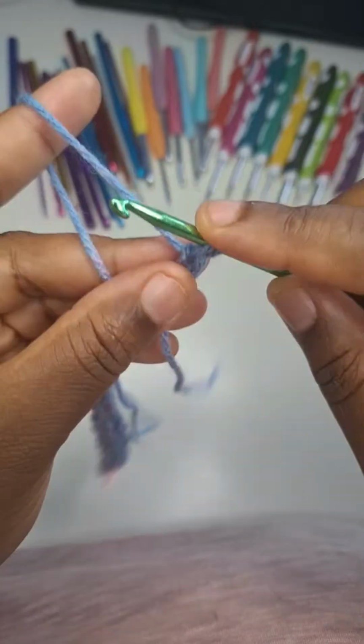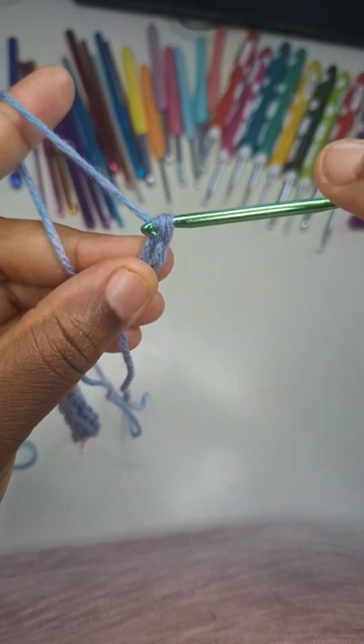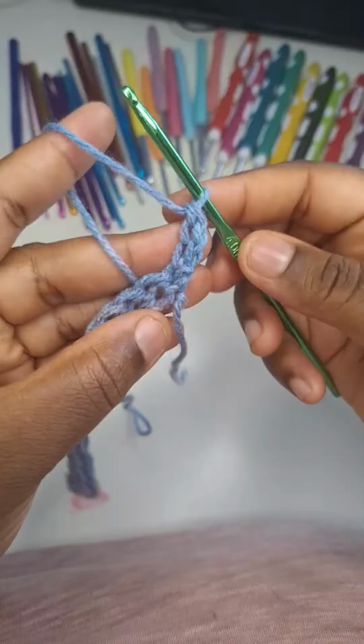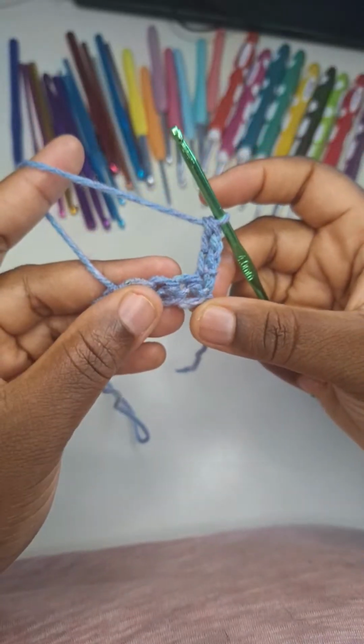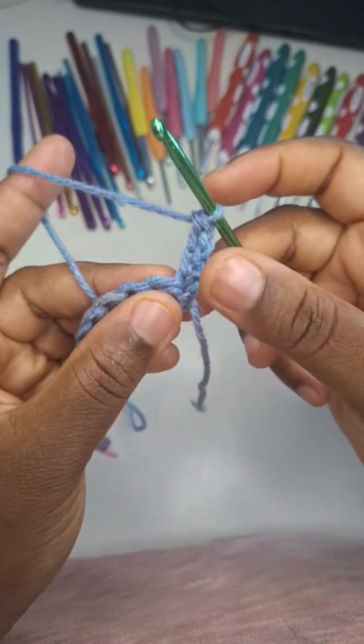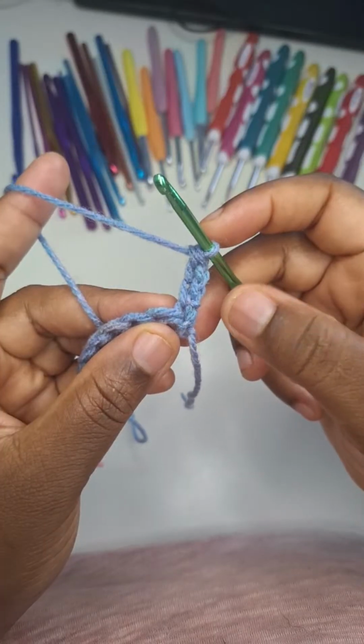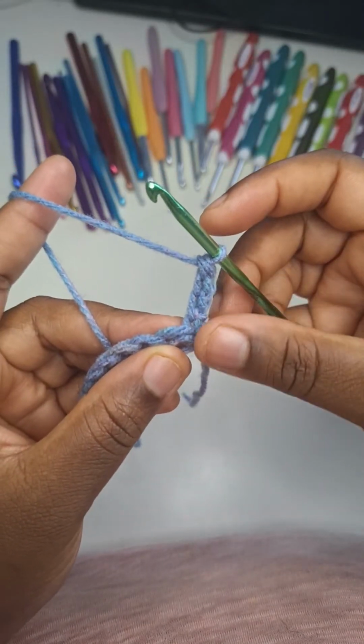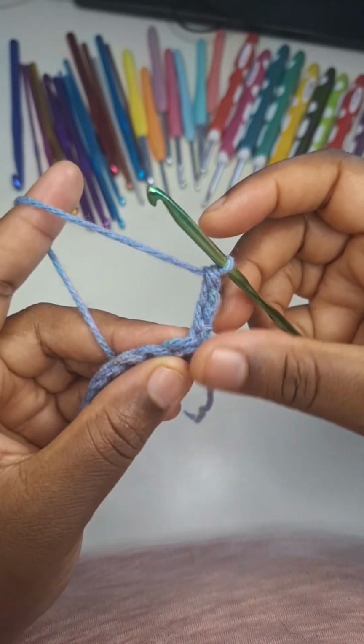Now 2 loops, we yarn over, and then we pull through all 2. So that's single crochets stacked together. So we did a single crochet, that's the height of a double crochet.